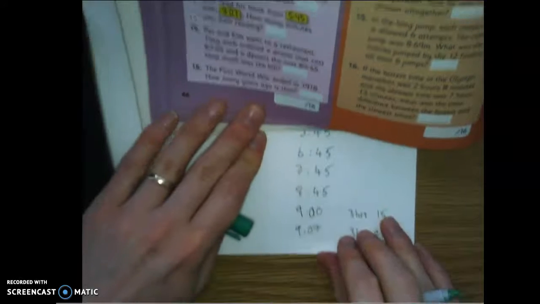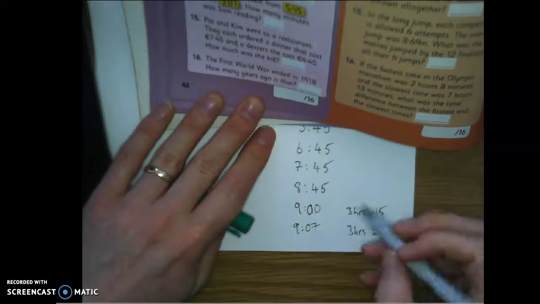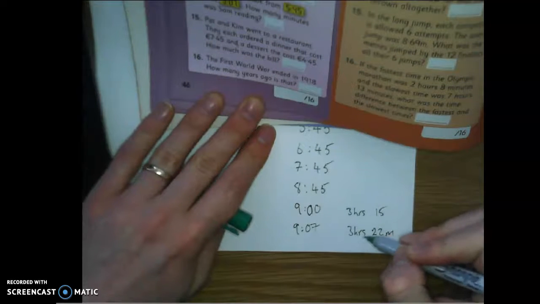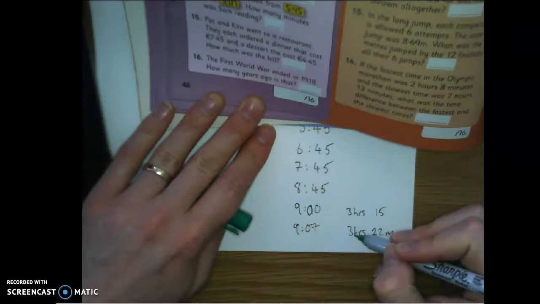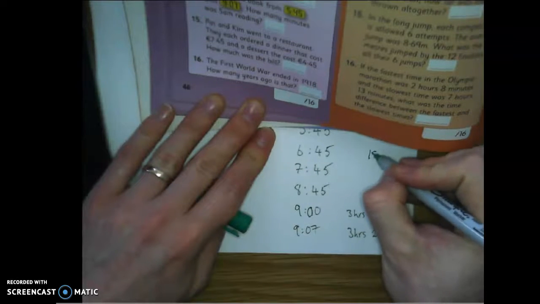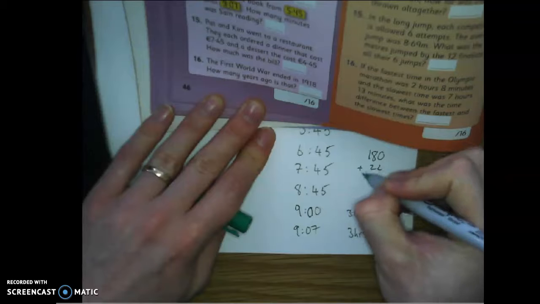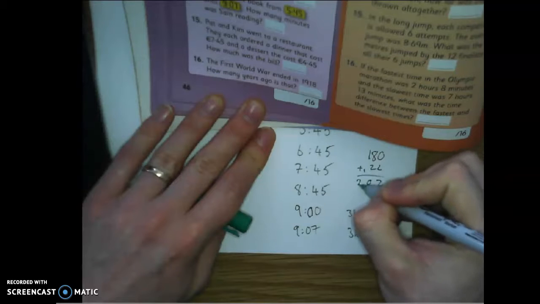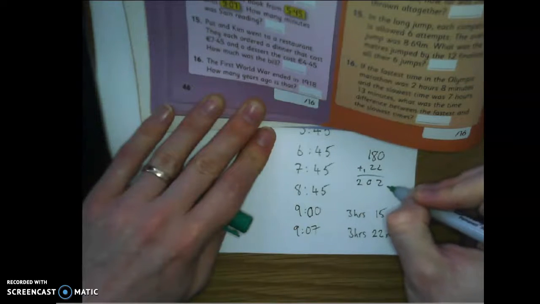The answer is to be just in minutes. So 3 hours is the same as 180, because 60 times 3 is 180. 180 plus 22. The answer is 202 minutes.